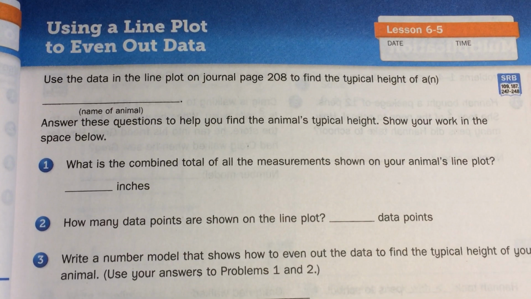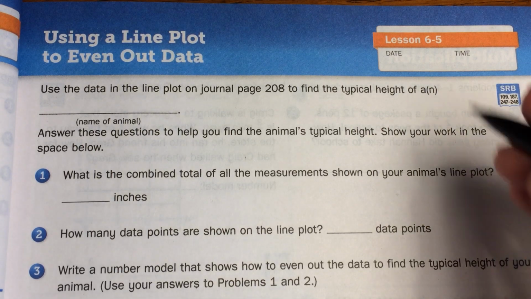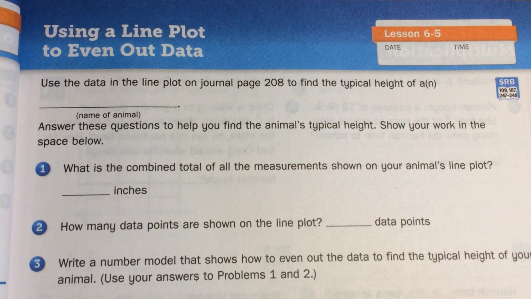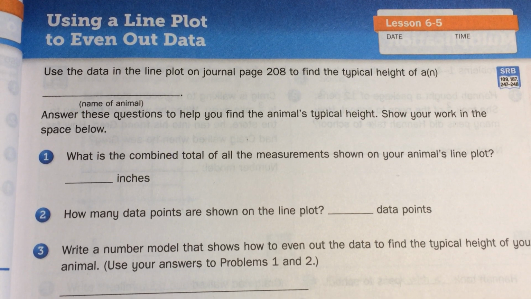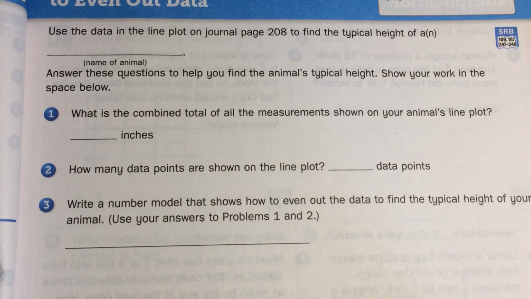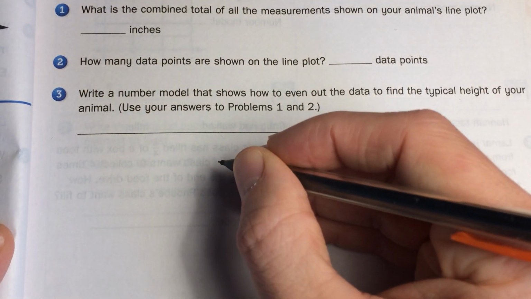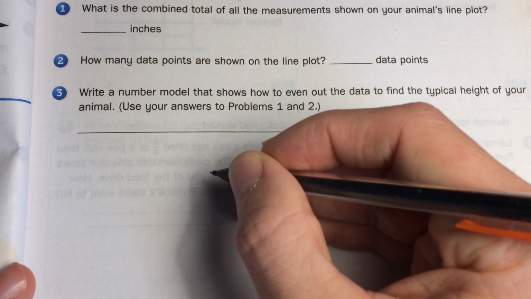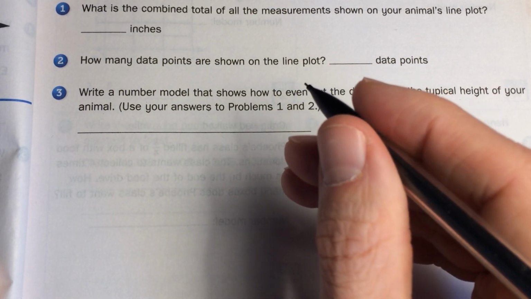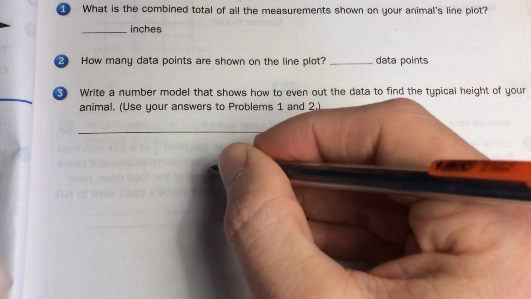So with that in mind, we're going to talk about typical height. What is typical height? Typical height basically means the average. So we're going to talk about how to find the average of something. For instance, I work with average the most in life as it relates to basketball. So here's how you could find average.